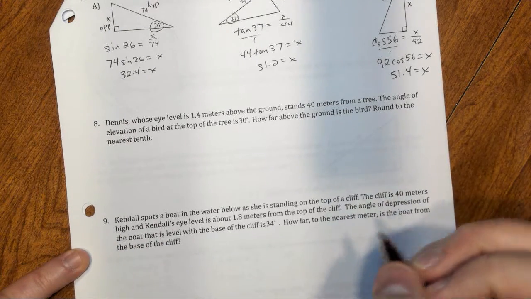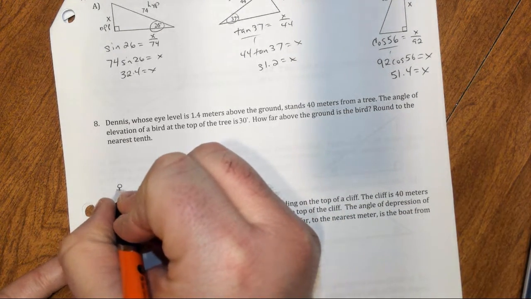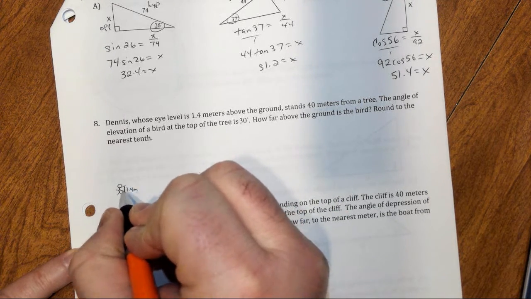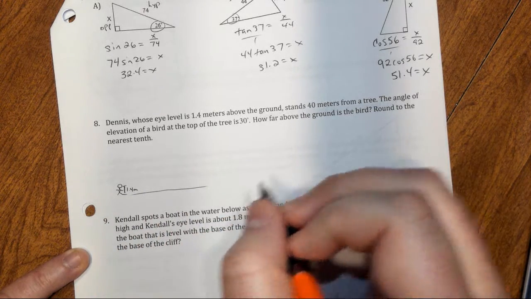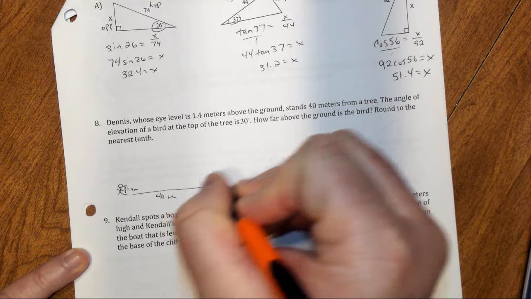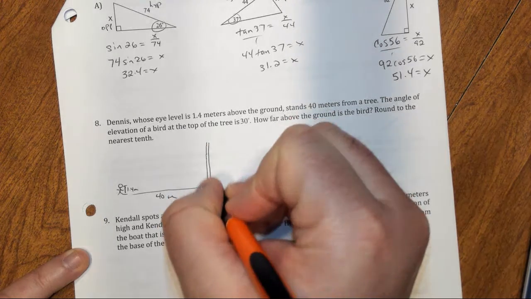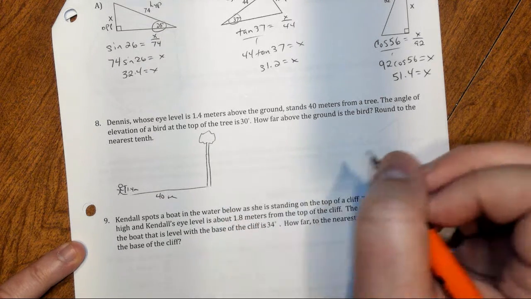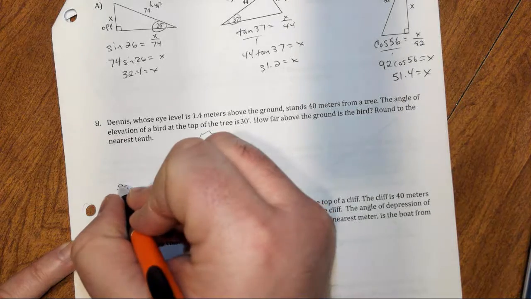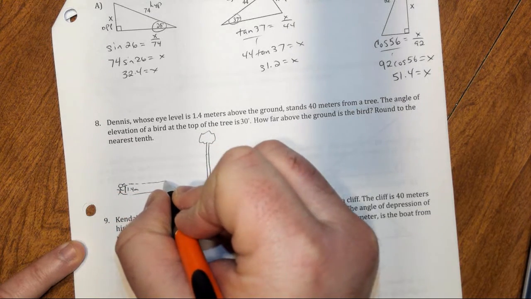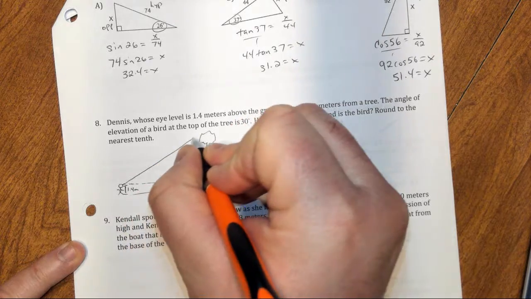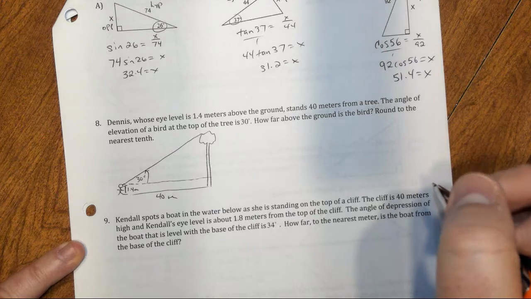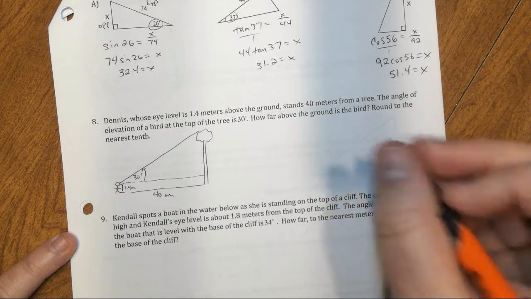All right, Dennis, whose eye level is 1.4 meters above the ground. There's my man Dennis. Okay, so this is 1.4 meters from there to the ground. There's my ground. He stands 40 meters from a tree. And the angle of elevation of a bird on the top of the tree. So he's looking right like this, has to look up, creates an elevation. That's a 30-degree angle.